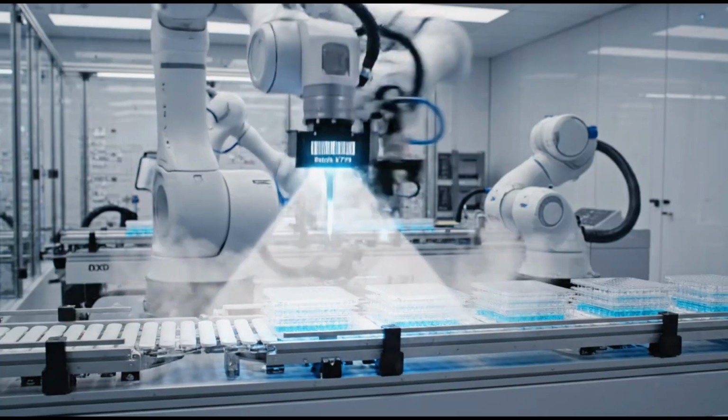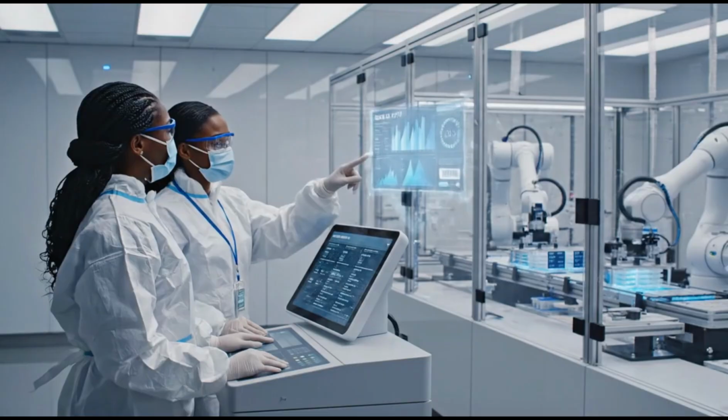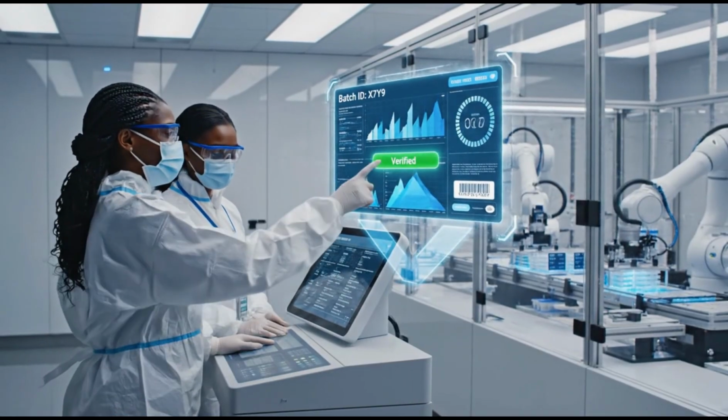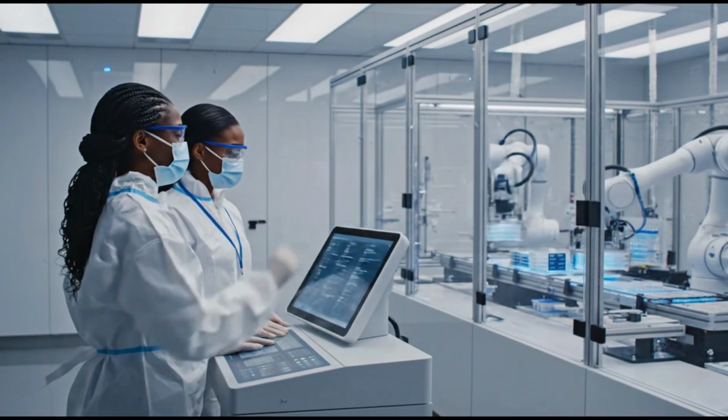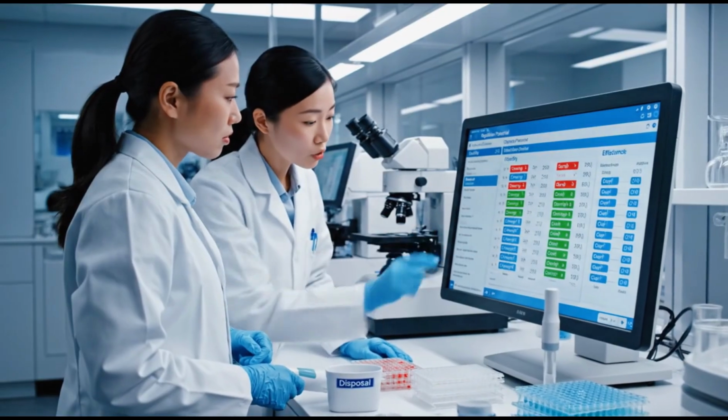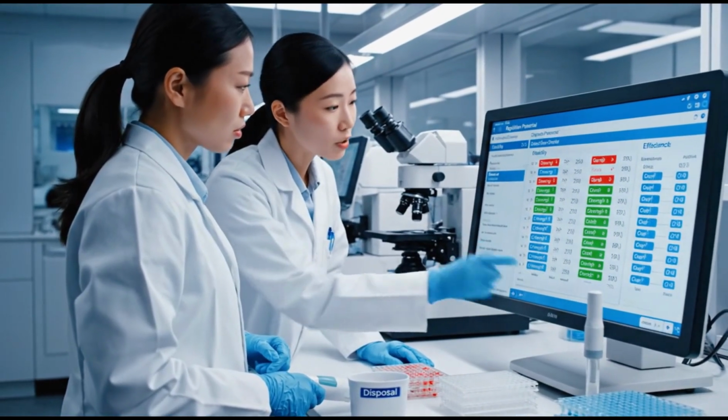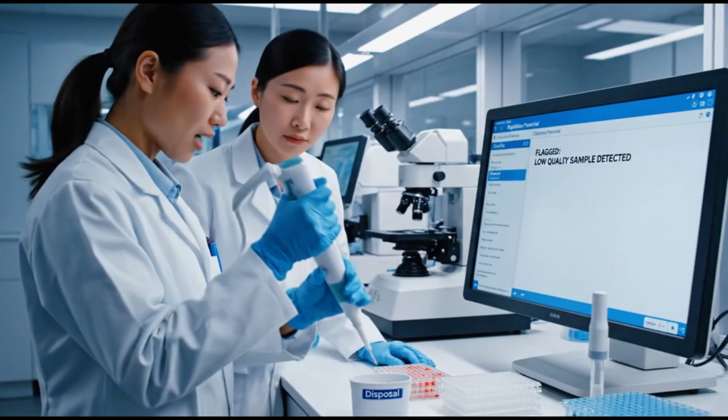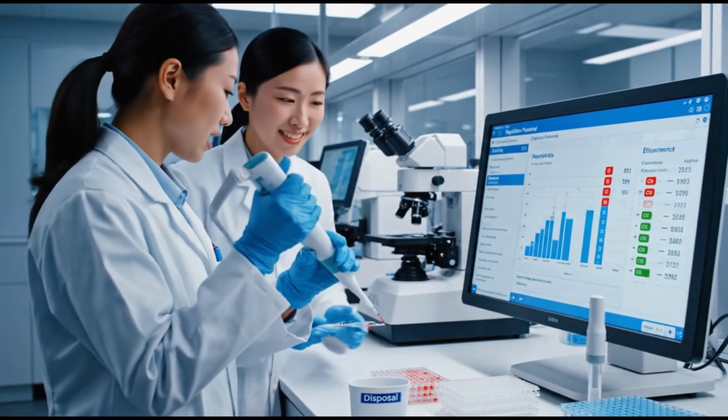We are verifying batch X7Y9. All parameters are within acceptable limits. Data confirmed. Approved for incubation. The replication potential looks good, but the efficiency markers are unstable here. Yes, the software flagged it. We need to remove that sample immediately.